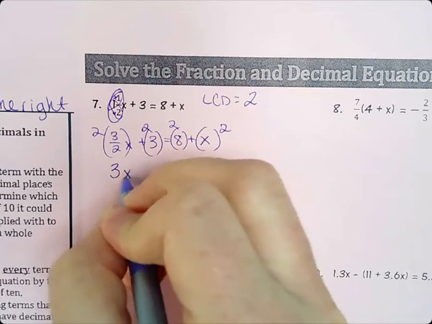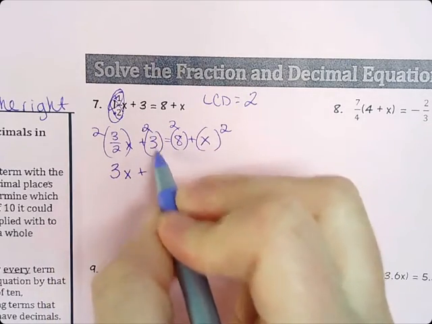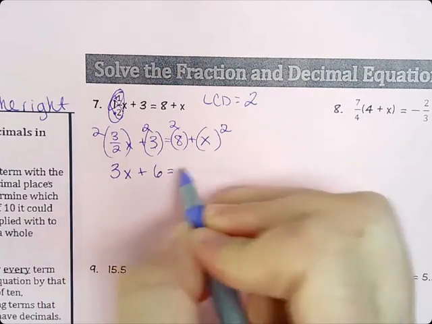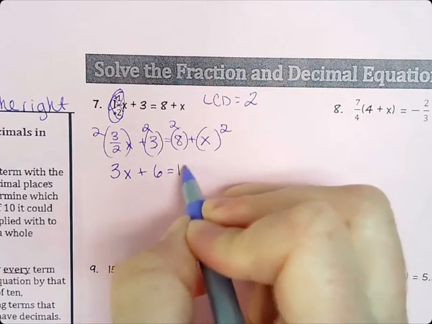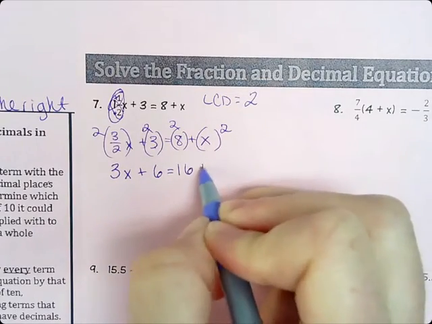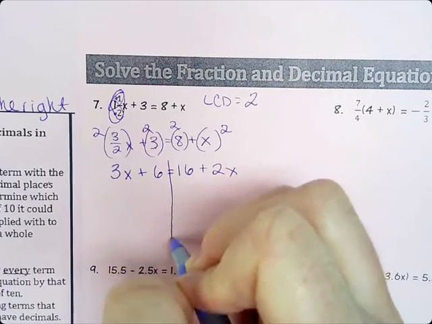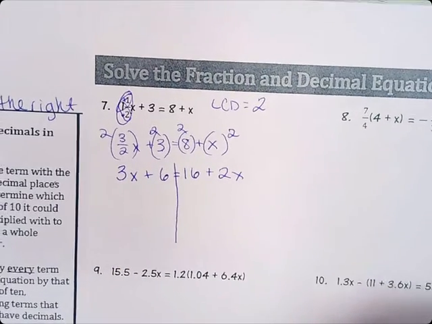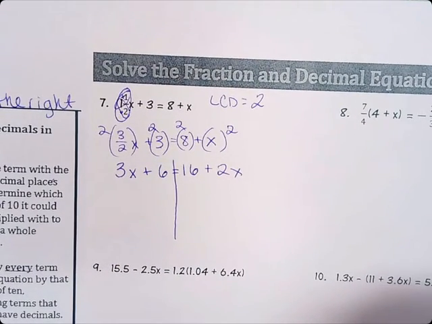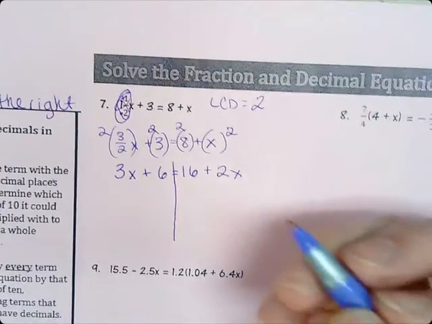So 3x plus 2 times 3, 8 times 2, 16. x times 2, 2x. Awesome. Much easier problem to solve. So y'all go ahead and solve that.